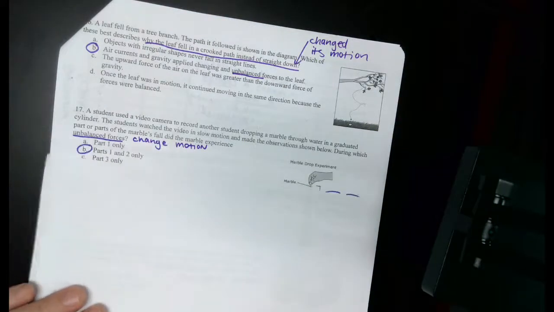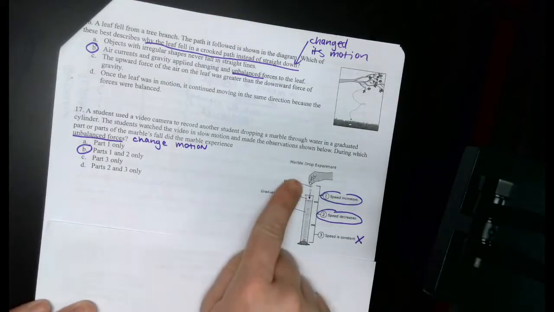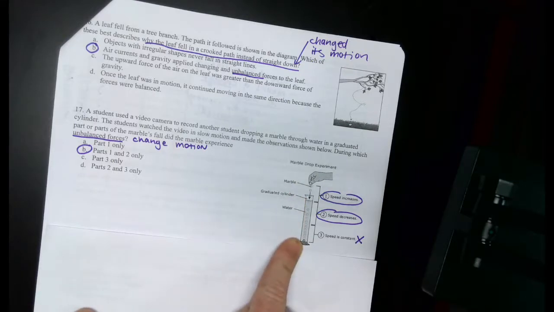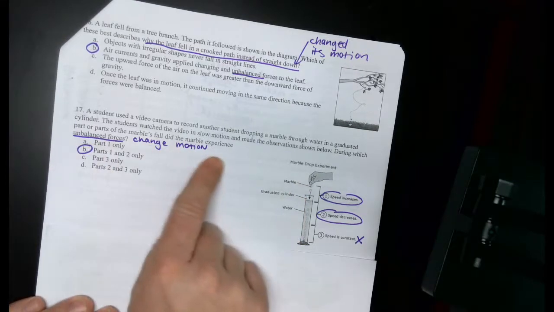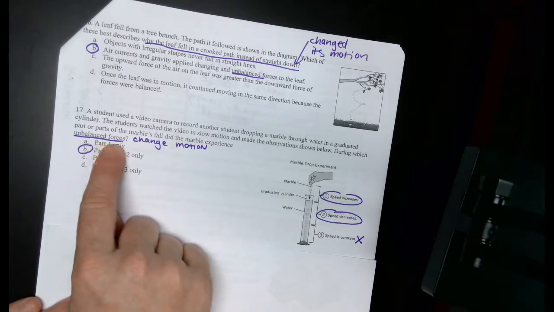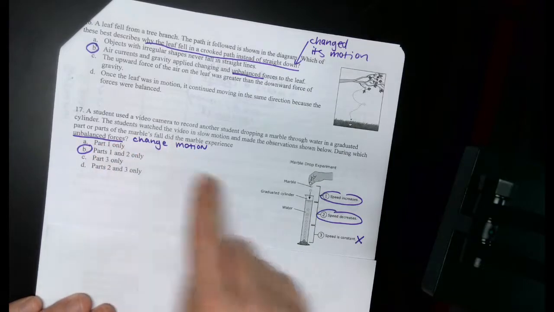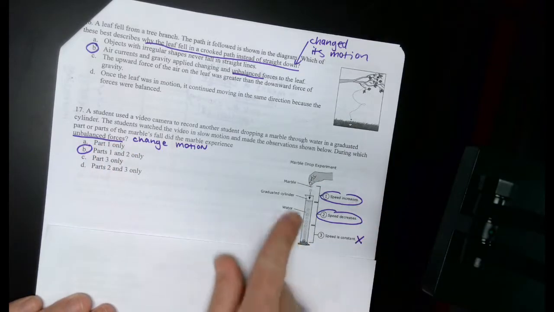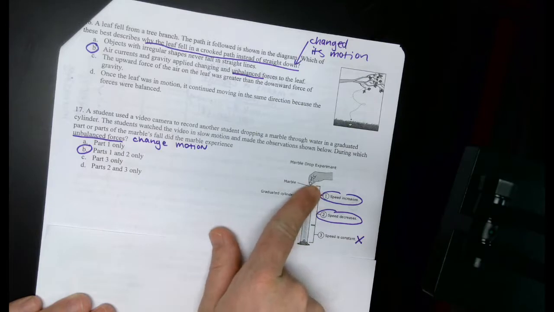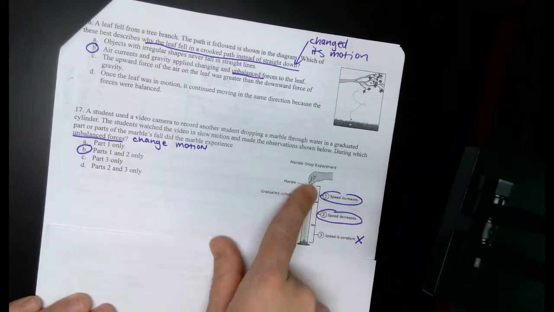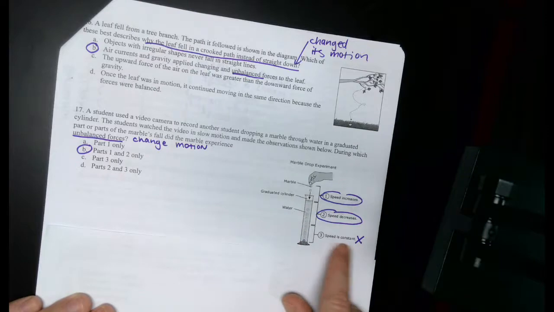Same thing in number 17. If we're dropping a marble into a graduated cylinder and studying its motion, when did the marble experience unbalanced forces? When did it change its motion? Well, over here, if I look at the description, it changes its motion when it's increasing or decreasing its speed. So in parts 1 and 2, if the speed is constant, it's not changing its motion.